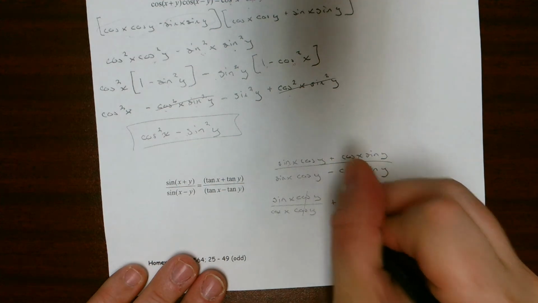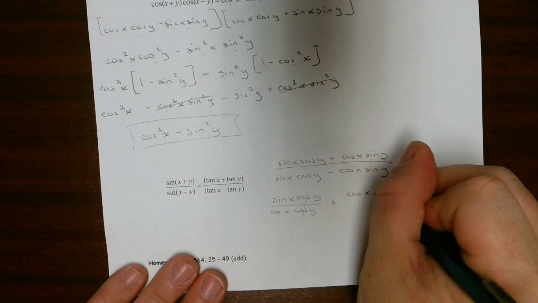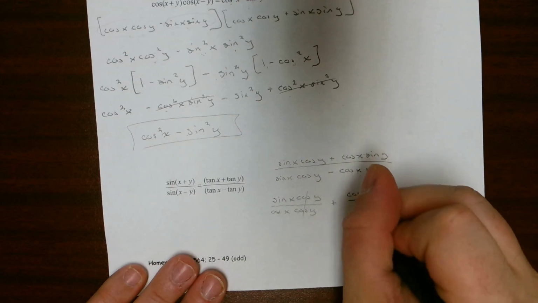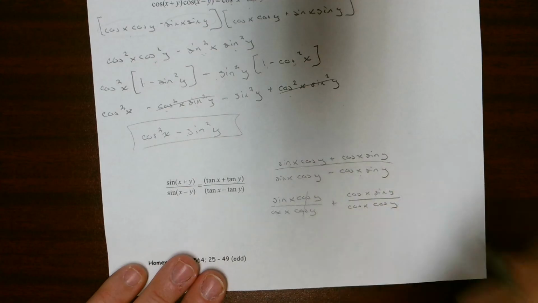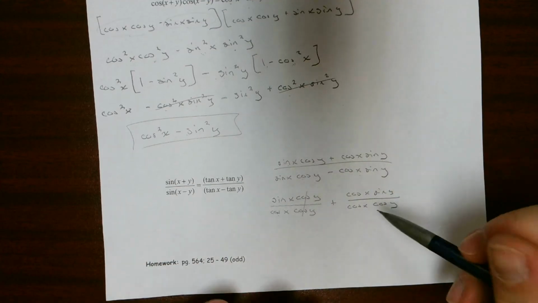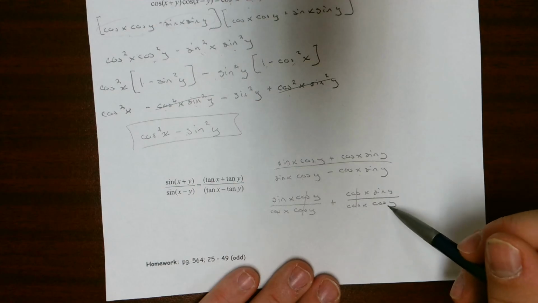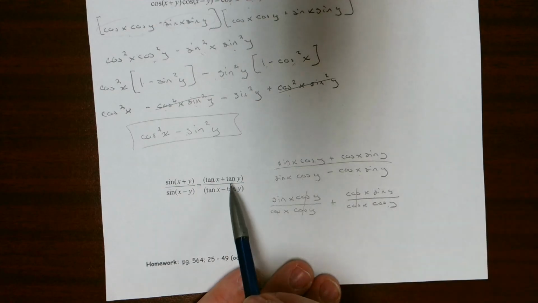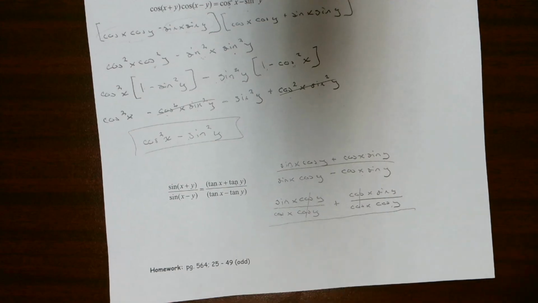So let's go over here. We originally have cosine x sine y, and we want to check and see if dividing by cosine x cosine y is going to work out. Well, our cosine x's will cancel out, and we're left with sine y over cosine y, which is tangent of y. Okay, well, let's check the bottom here just to be sure. Everything should work out.